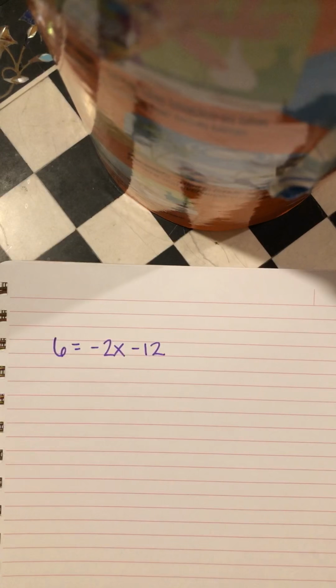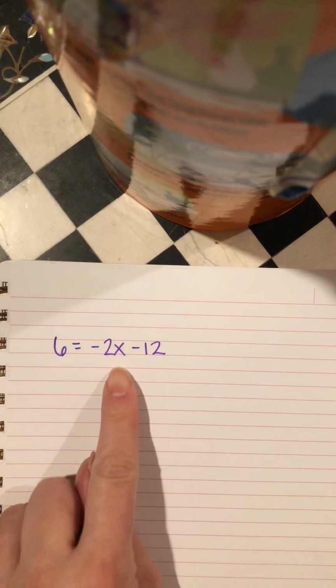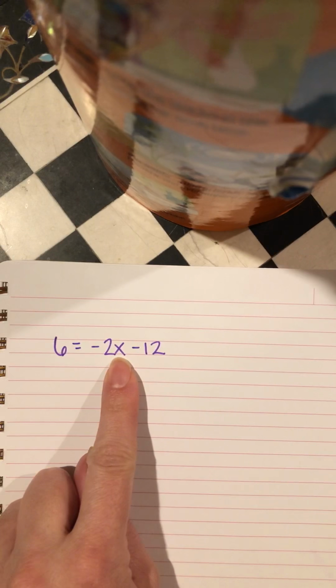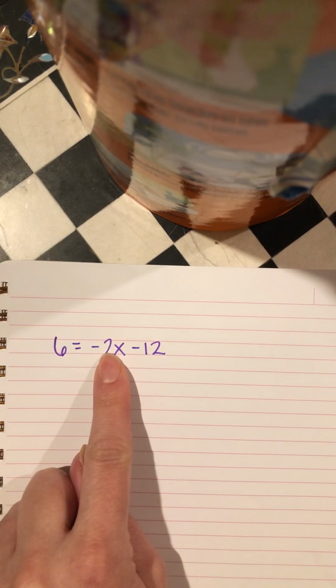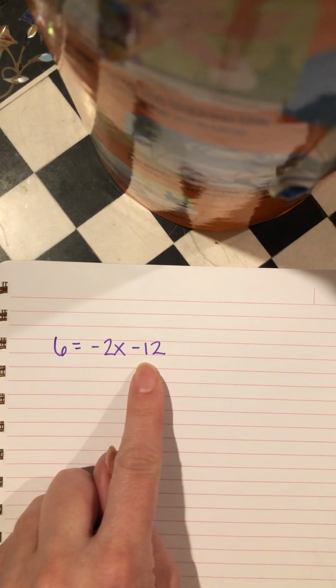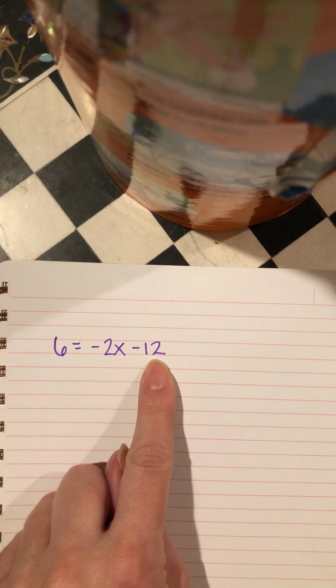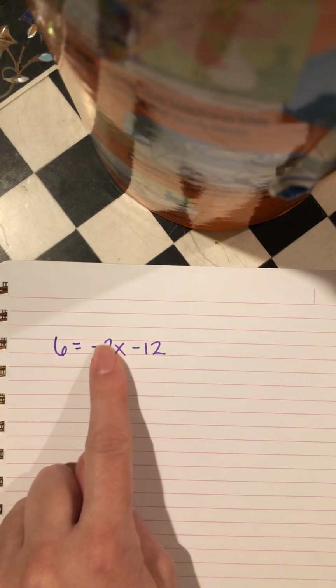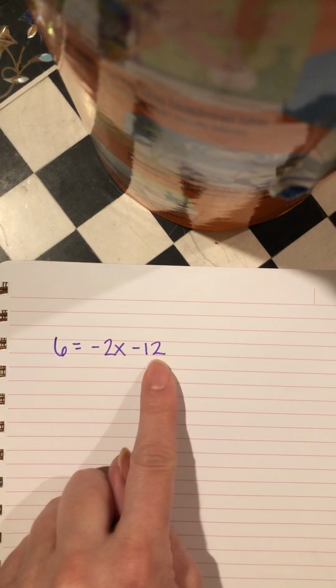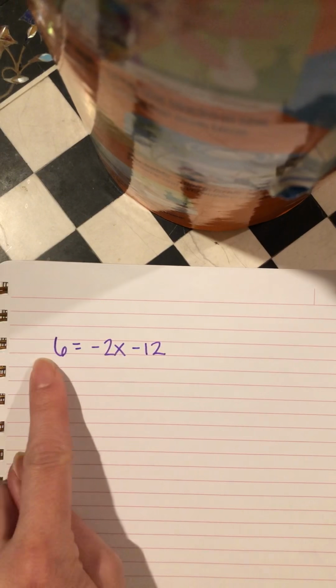Let's go ahead and try this basic two-step equation. So, as we've done in class before, we want to think about the variable which is x. Now, what has happened to x to get it to this result? X has been multiplied by -2. Then 12 was subtracted from -2x. So let's say that again. X has been multiplied by -2, and then 12 was subtracted from that, equaling 6.